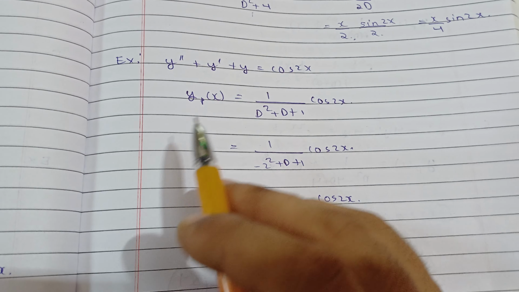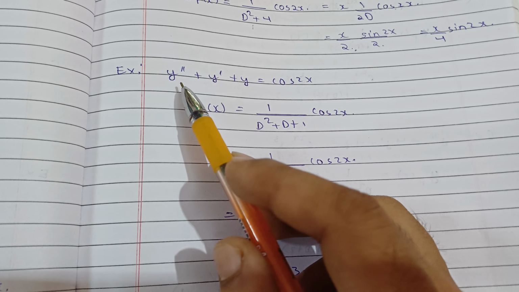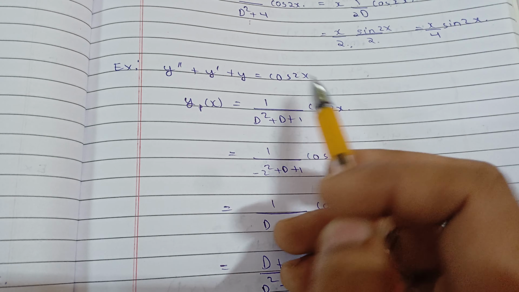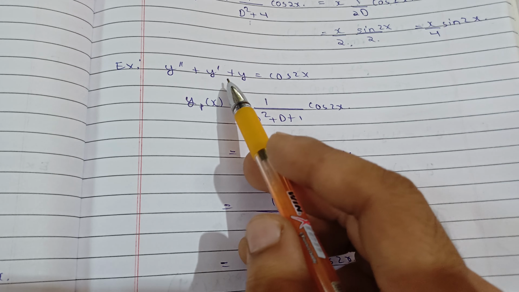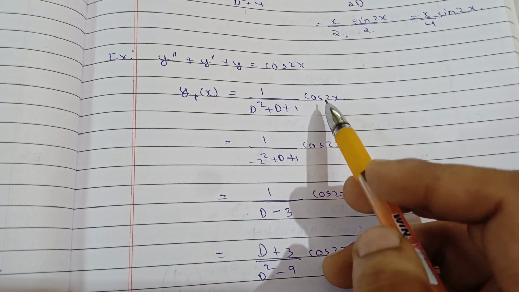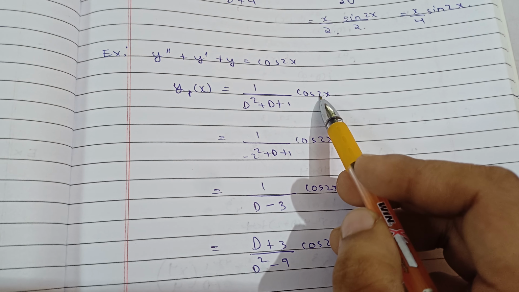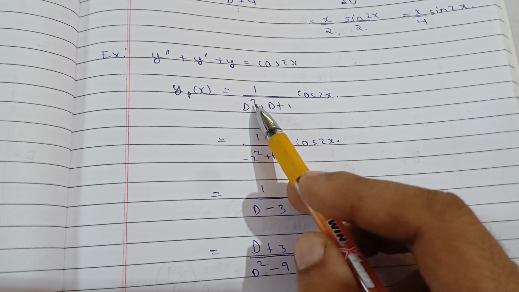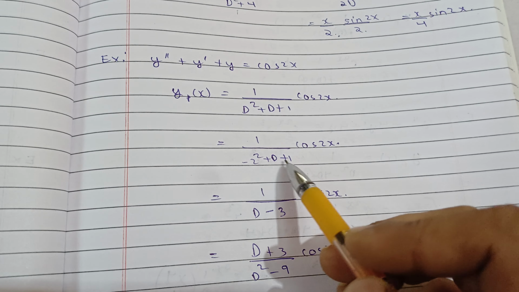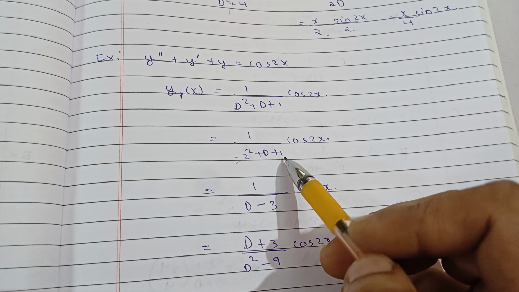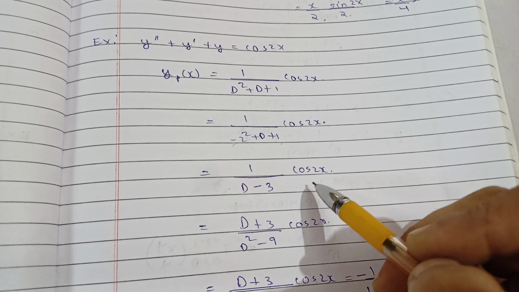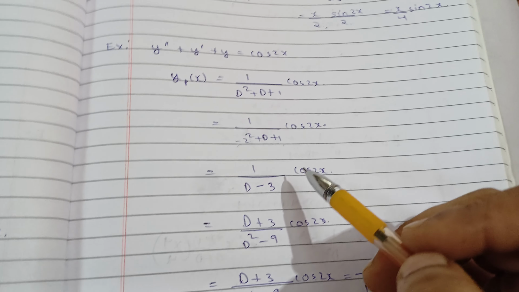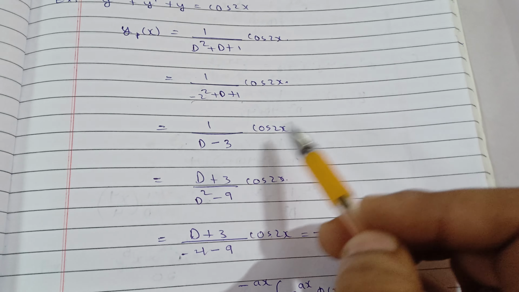Now let's see one more example. y double dash plus y dash plus y equal to cos 2x. So F(D) will be D square plus D plus 1, cos 2x. Now a is 2, in place of D square we will write minus a square, so minus 2 square plus D plus 1, so minus 4 plus 1, it will give you minus 3 plus D. Now you need to solve this kind of form. So how can you solve this kind of form?